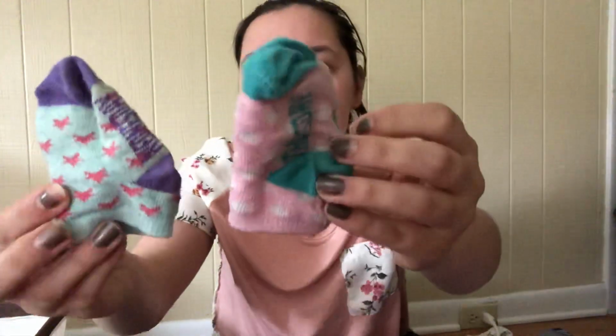So you could do two pencils that are different colors, two pens that are different colors, two crayons, two socks. See, I have two socks that are the exact same sock, but they're different colors. Then you need something that is the same object, but different sizes. So you could do a small ball and a big ball, a small car and a big car, a small pillow and a big pillow, right? Anything in your house that you have two of, but they're different sizes.